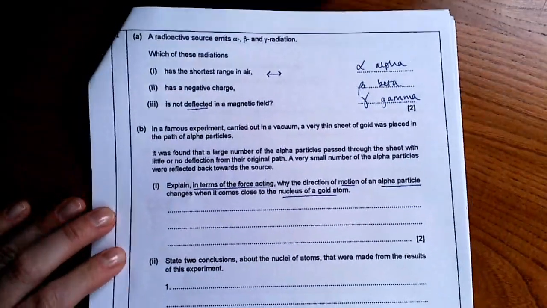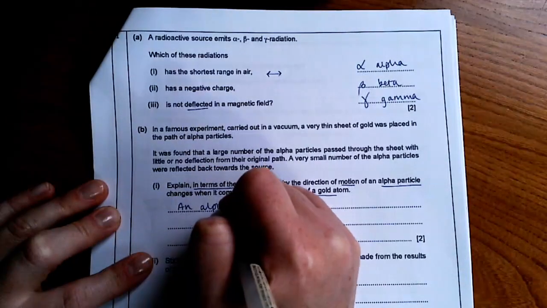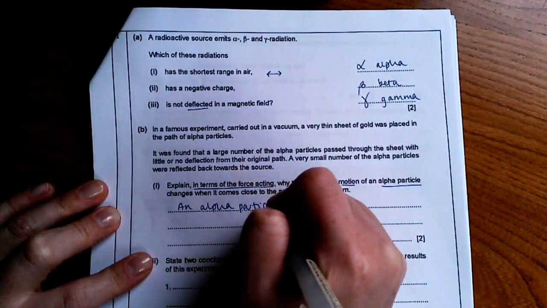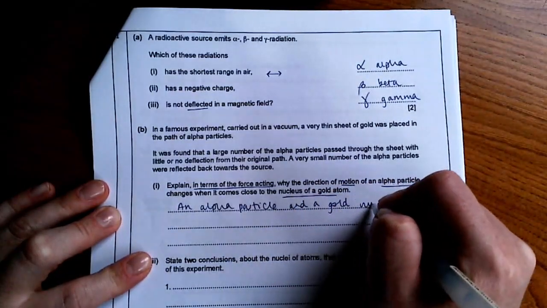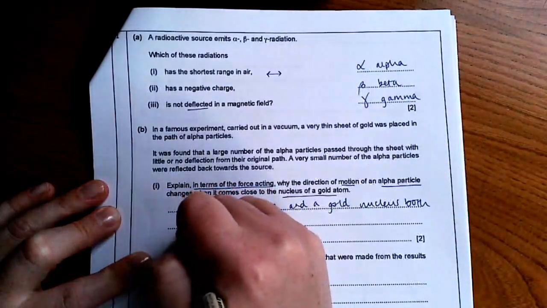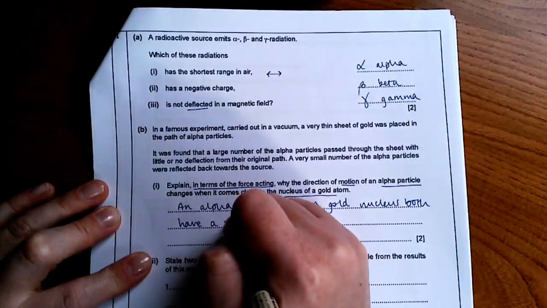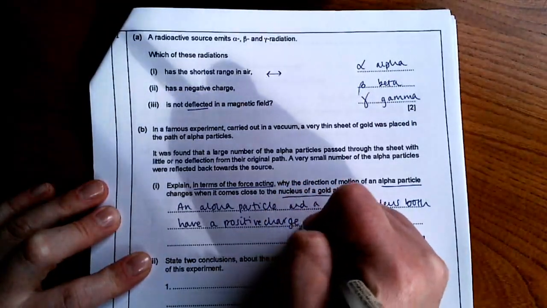So, we're going to say an alpha particle and a gold nucleus both have a positive charge.